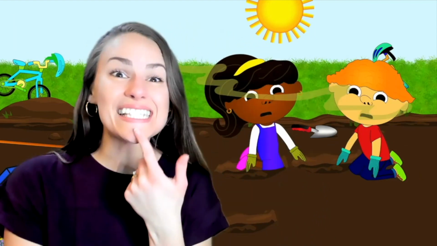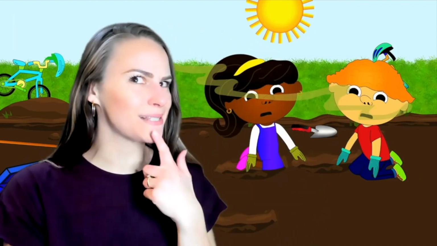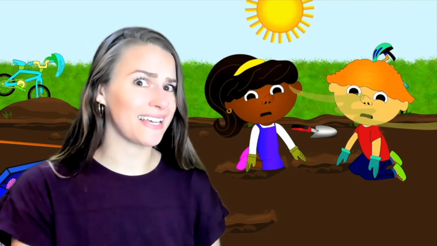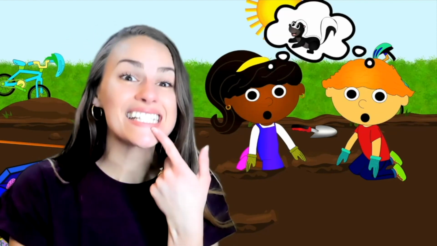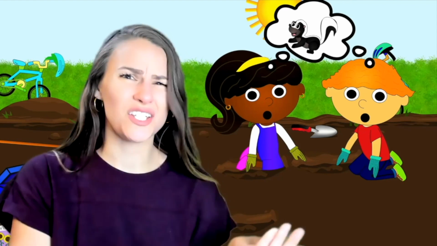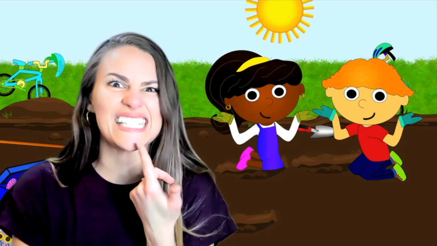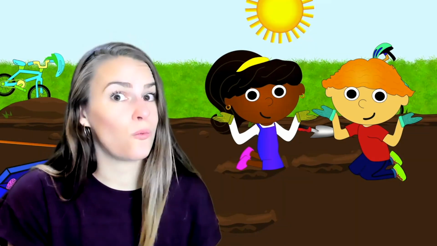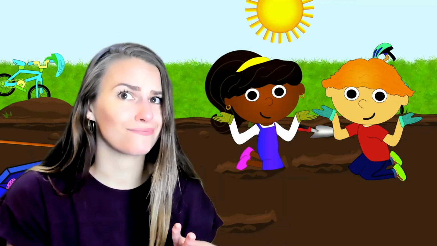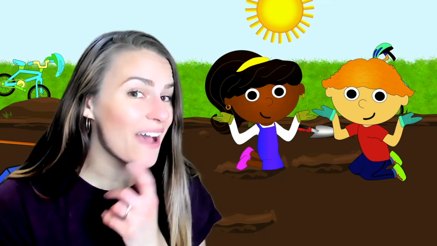Is something in the air? That's pretty weird. They smell something. Do you think it smells good? I wonder what that is. It smells like a skunk. Uh-oh. Do you see a skunk anywhere? I don't see anything. They don't know where the smell came from. Let's keep planting those flowers.